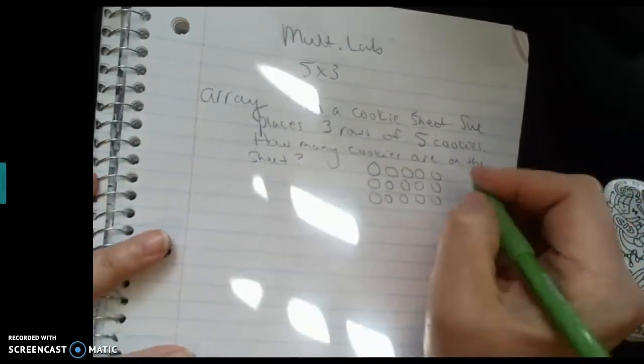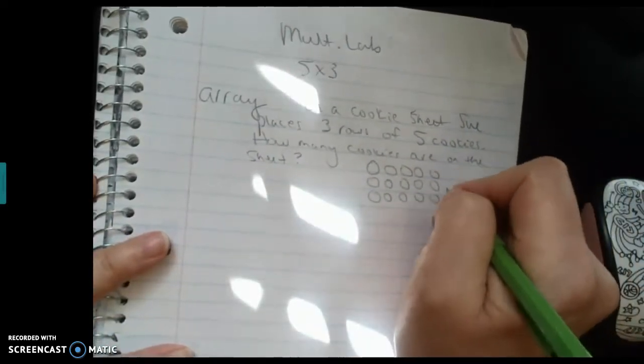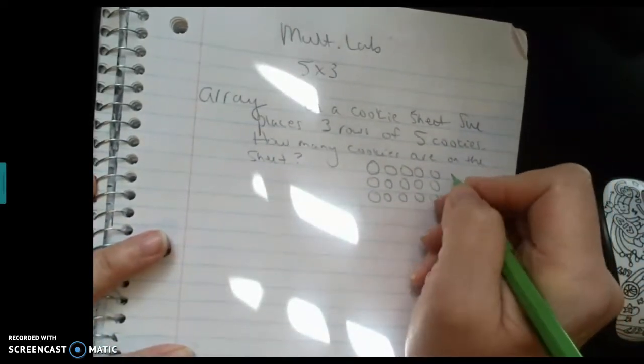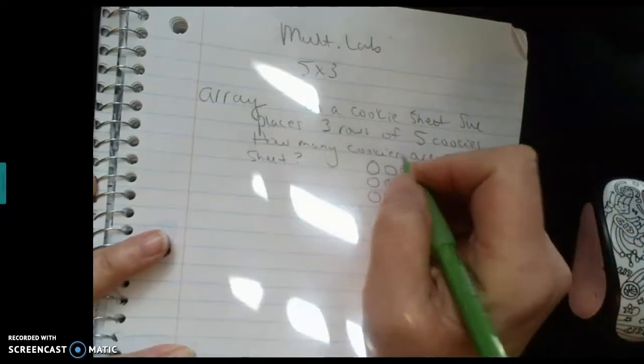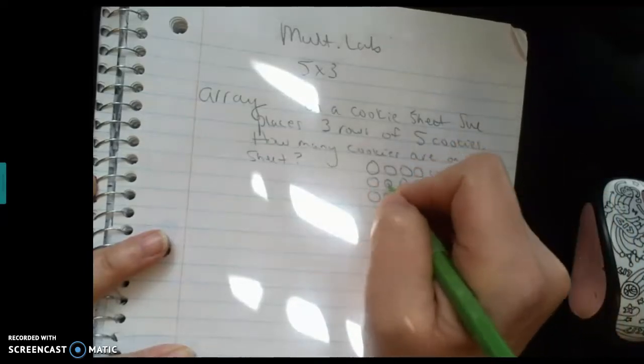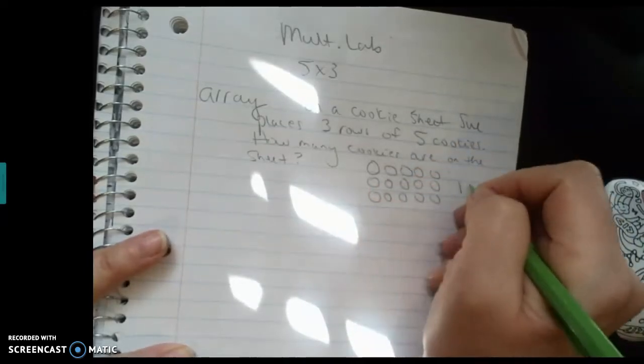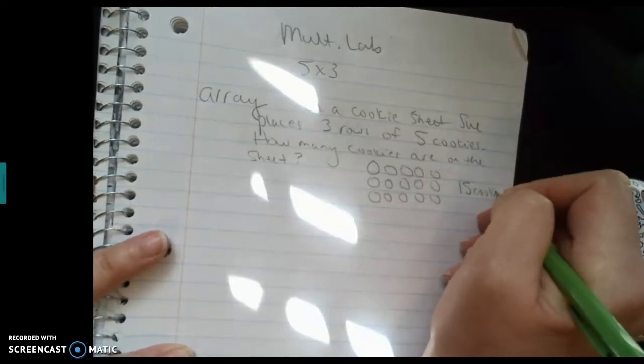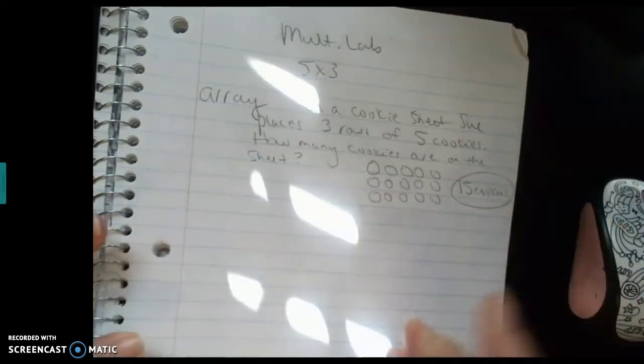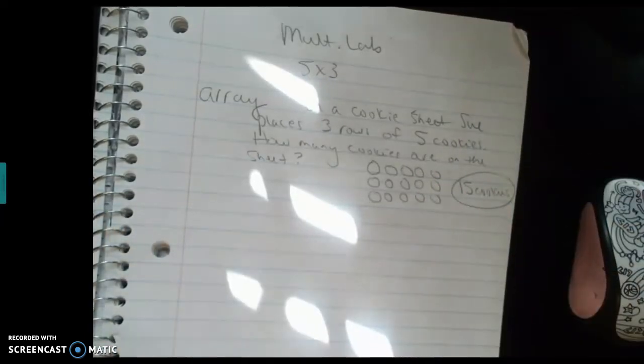And they might get the 15 by adding 5 plus 5 plus 5. They might do skip counting like 5, 10, 15. They might count 1, 2, 3, 4, 5, 6, 7, 8, 9, 10. It's hard to say, but they're going to get an answer of 15 cookies. So again, how they solve it is going to depend on where they're at.